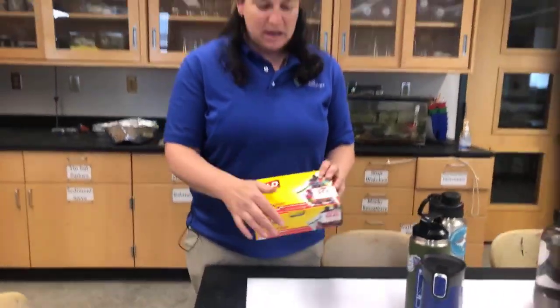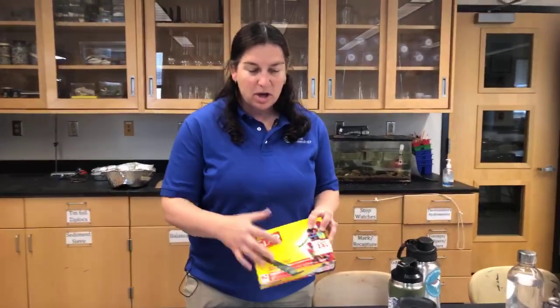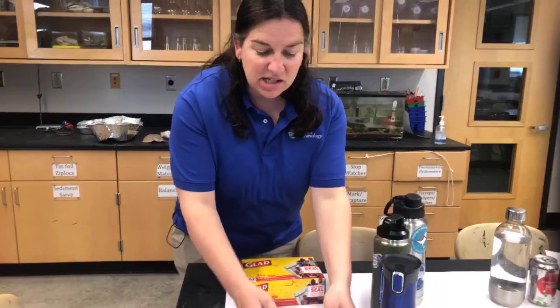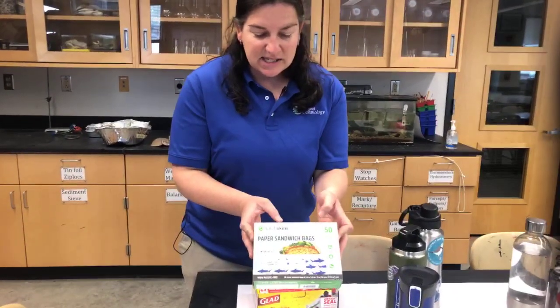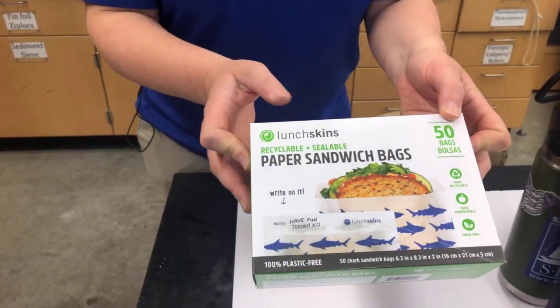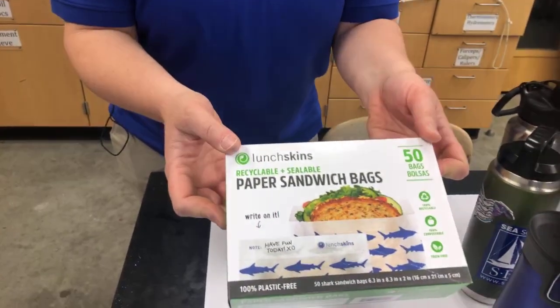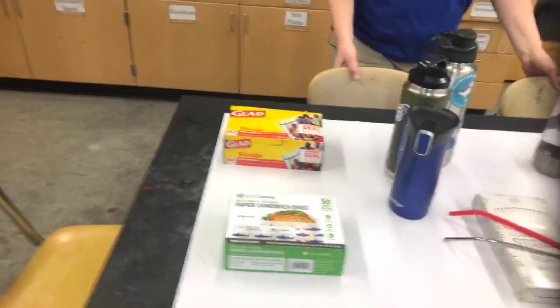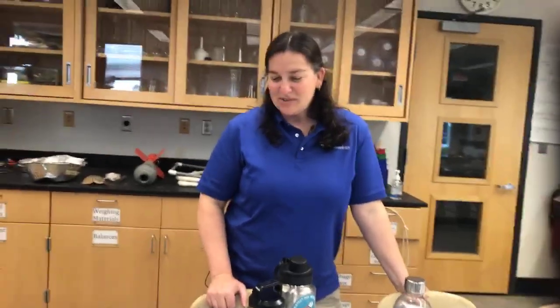Absolutely. So we've got a few examples of things that you might switch from. So maybe you have those plastic Ziploc bags at home. Maybe you put sandwiches or food in them. A nice alternative is something like this. This is actually made out of paper instead. These have little sharks on it, so sometimes I pack my kids' sandwiches in these at home. Right. So those are still single use. Those are still convenient and sanitary, but they'll biodegrade, won't they? That's right. So that's the difference.